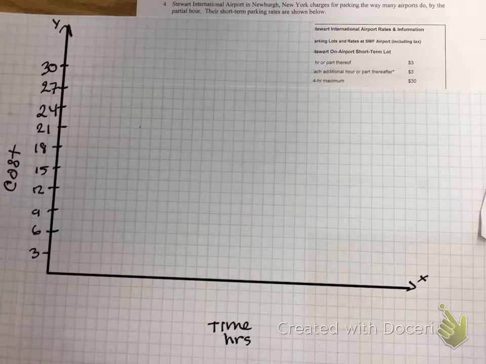Okay, time is a maximum of what? 24 hours. So I'm going to go 1, then skip 1, then 2, 4, 6, 8, 10, 14, 16, 18, 20, 22, 24. Now you'll notice I skip lines so I have enough room to write. Okay?